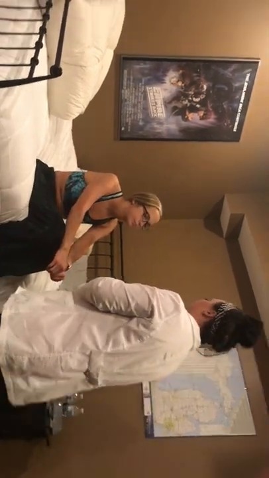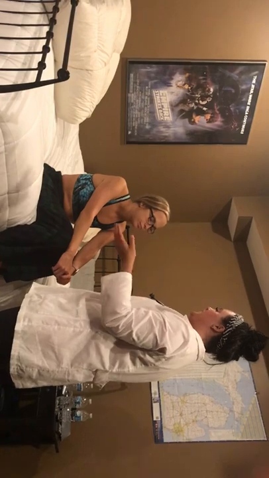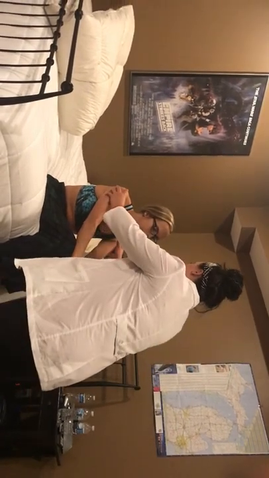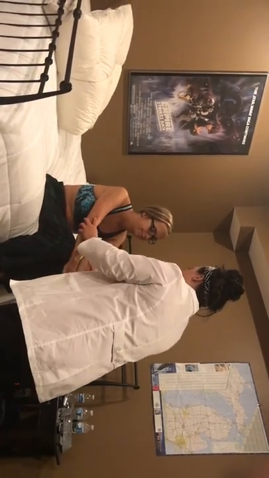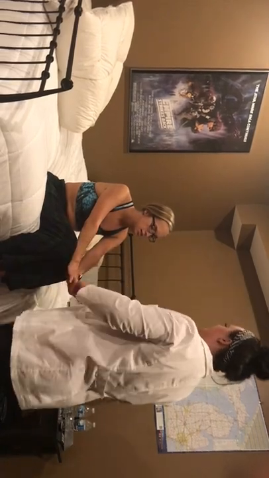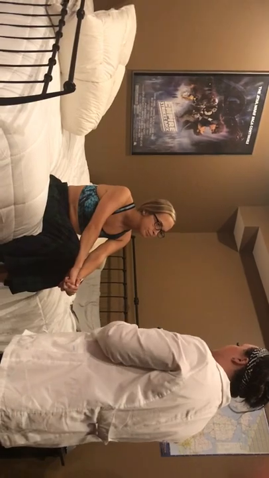Perfect. So her skin is warm and dry as it should be. I am next going to go ahead and palpate for any swelling or edema, and let me know if there's any tenderness. No tenderness. Perfect. So patient states that there is no tenderness, there is no swelling or edema noted, as well as no masses or lesions.